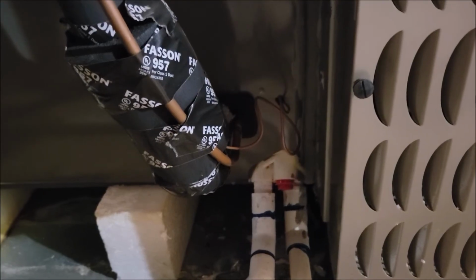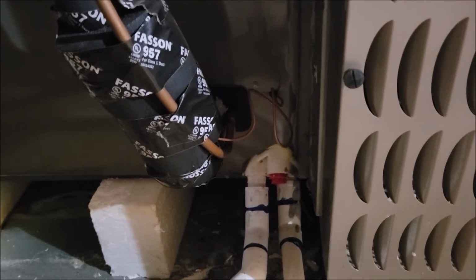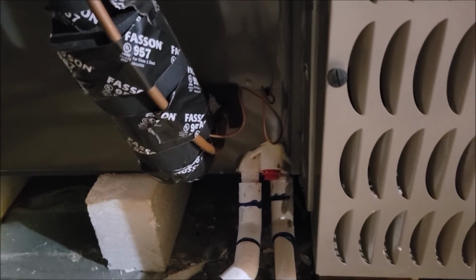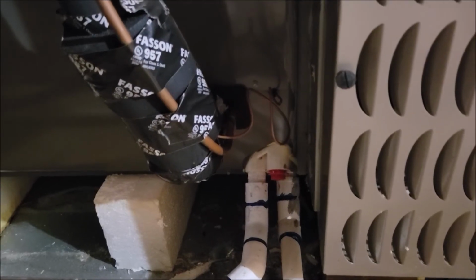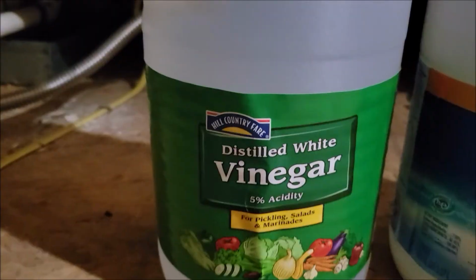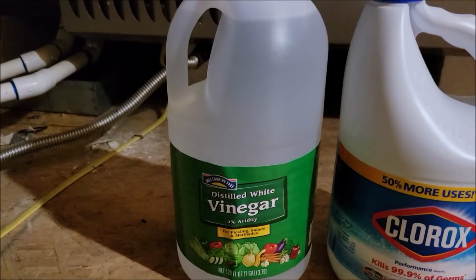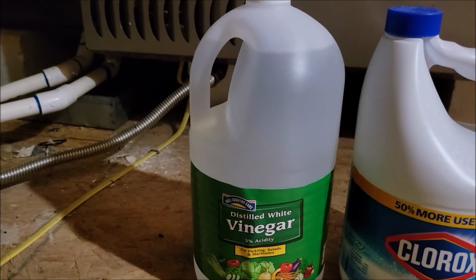Well, some people say don't even use vinegar, because vinegar, although not a corrosive, it's an acid. I mean, basically that's what makes it work. This one is 5% acidity, right? It's acidic, and it could eat away at the metal.